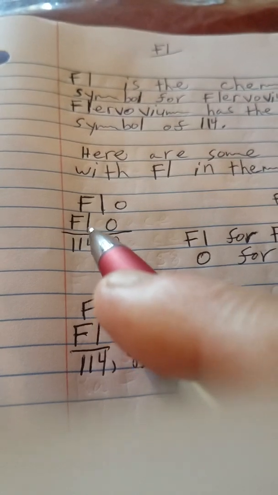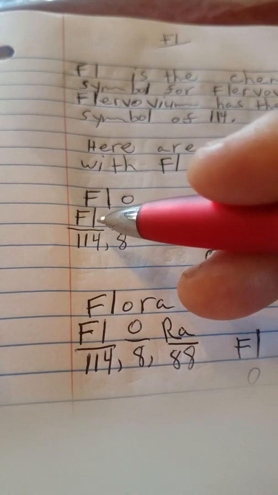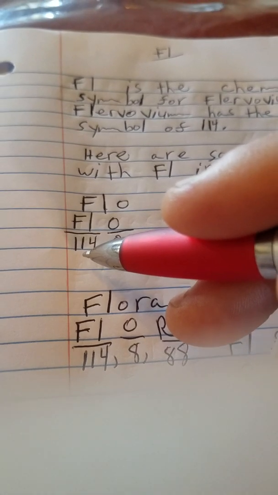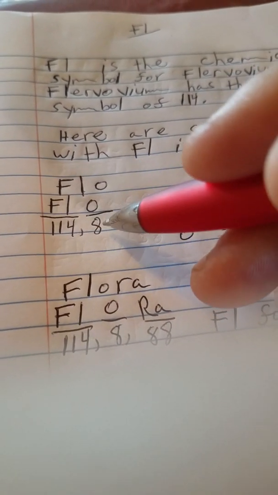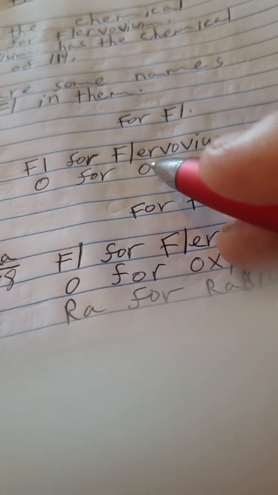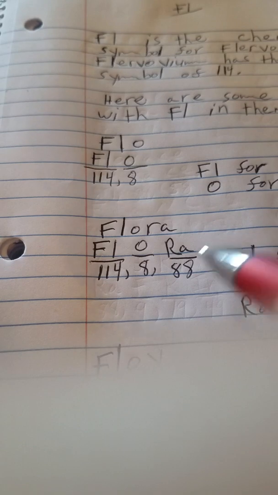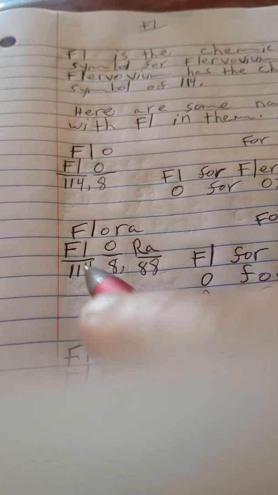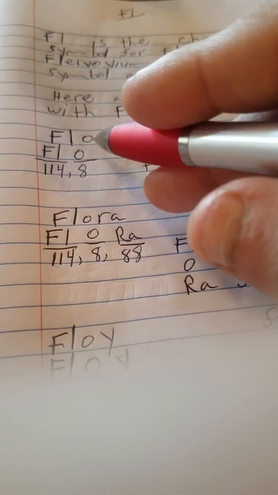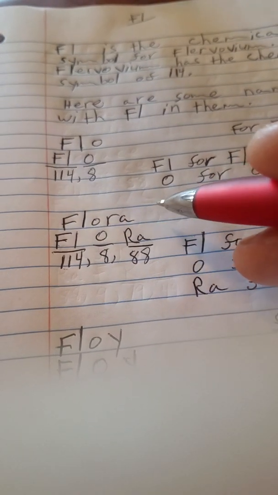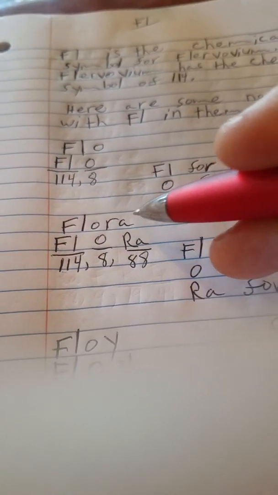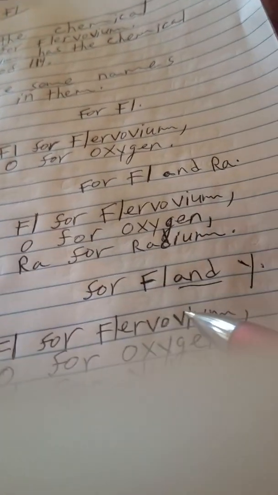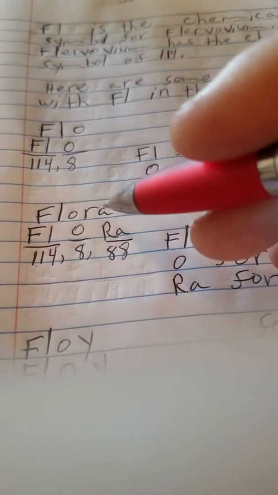Now listen here. The name Flo is spelled capital F-L-O. Now you got the F-L, and in the bottom you have 114. That's the atomic number. Then you got the capital O, and the 8 atomic number for oxygen. Okay, here you go. Flerovium and oxygen. Then I got Flora, F-L-O-R-A. 114 FL, capital F and the L. 8, again, see the flow? Everything is the same. It's down here, 8 for oxygen. Then everything changes with the capital R and the A for radium. And that's 88. And radium is spelled capital R-A-D-I-U-M. So everything's the same as Flo, but then you get to the R-A, it's different.